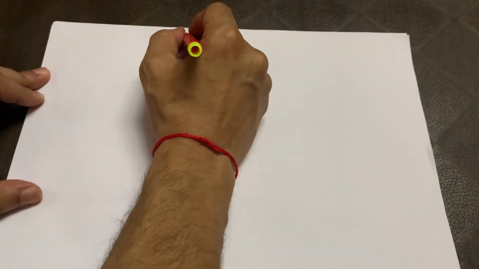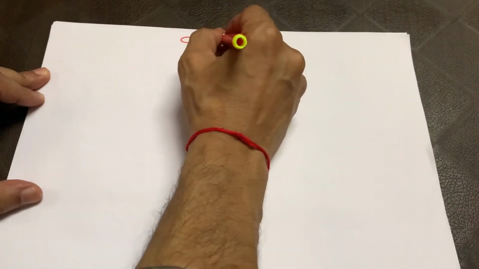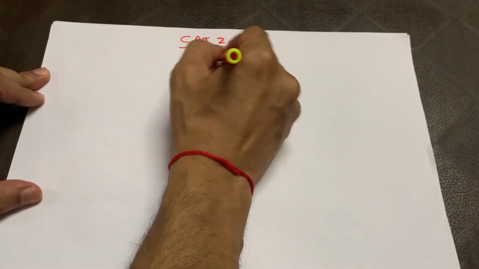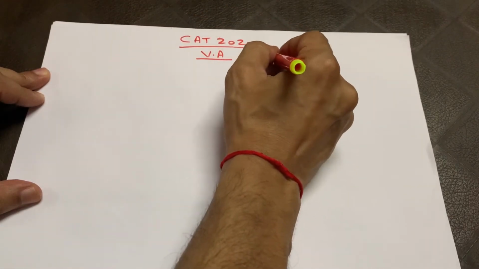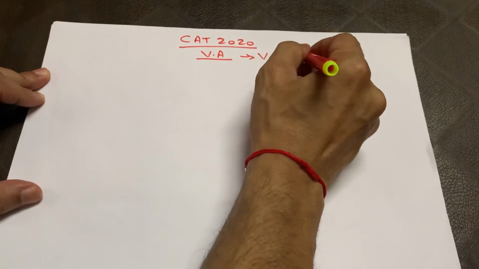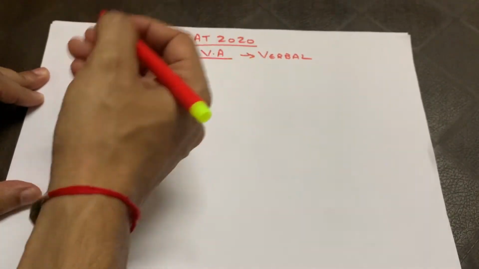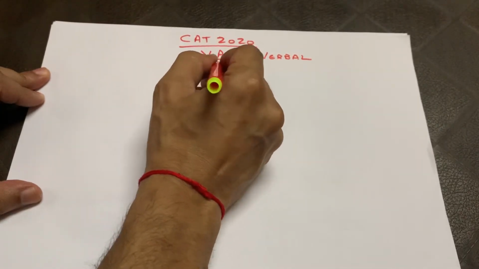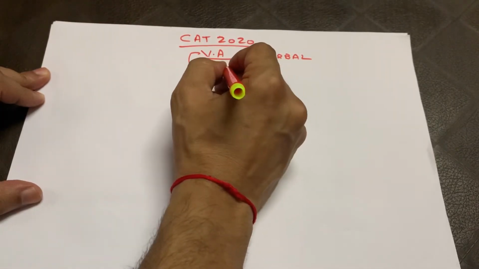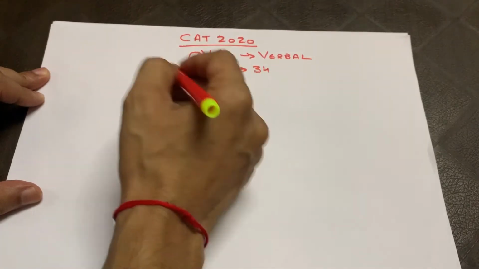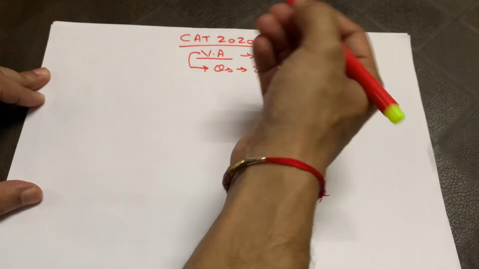So guys, let's understand what is going to be asked in CAT 2020 under the verbal ability. It is also known as the verbal section. Now, I'm sure that if you are preparing for CAT 2020, you already know that there are going to be 34 questions asked. How many questions? 34.